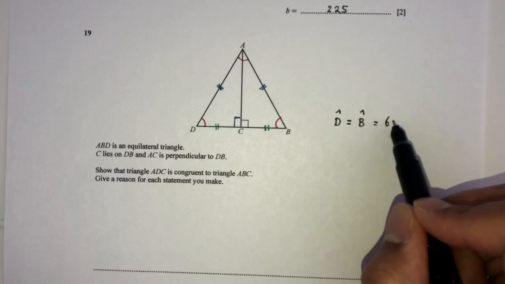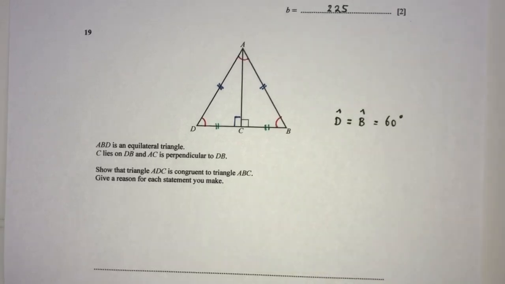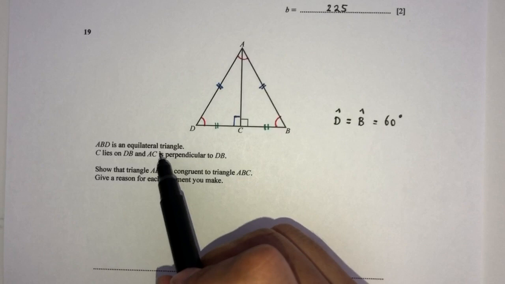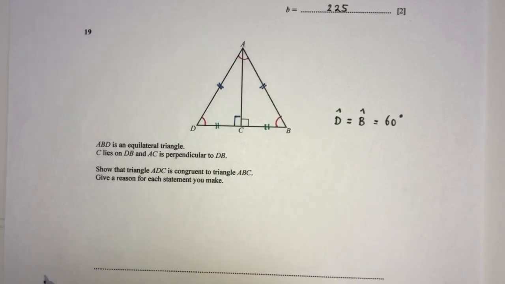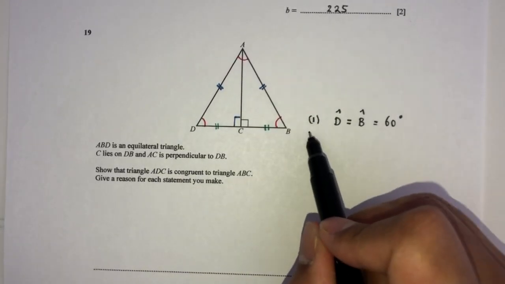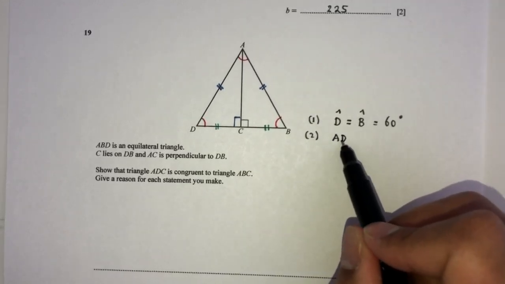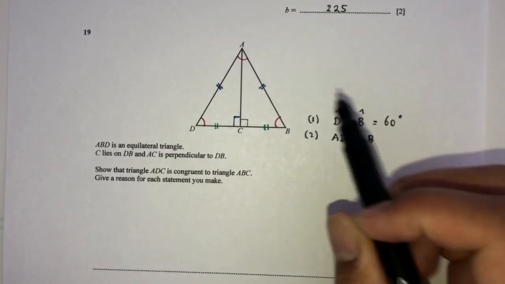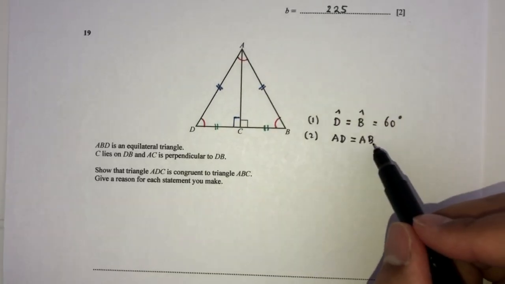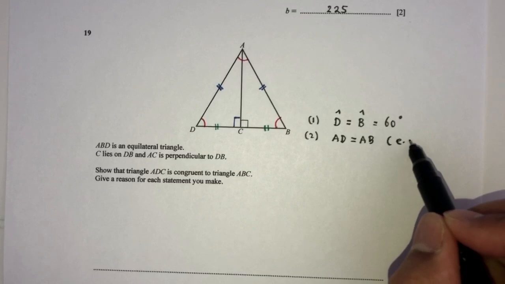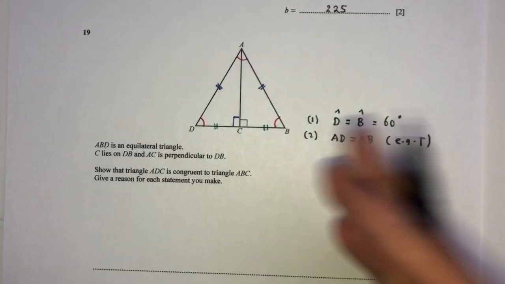They are equal to 60. Right, so 180 divided by 3 is 60, which means they are an equilateral triangle. That's the first thing you can write. Number 2, you can write AD same as AB, right? AD is the same as AB because they are an equilateral triangle. You can write this in full, right?